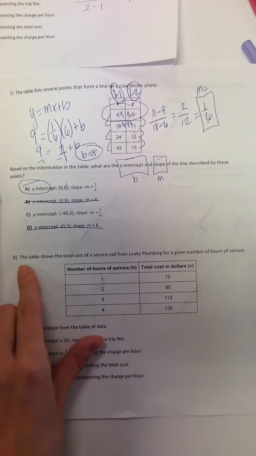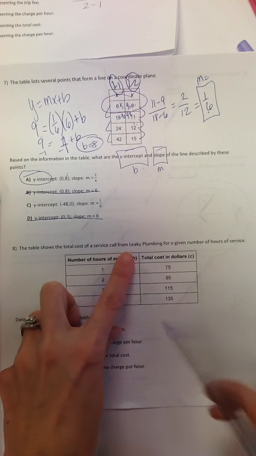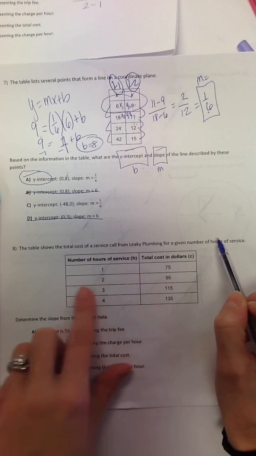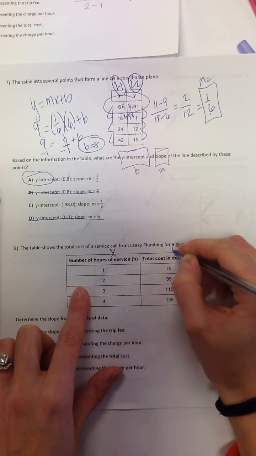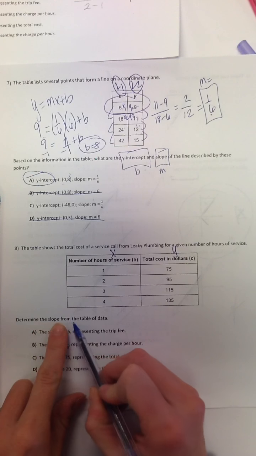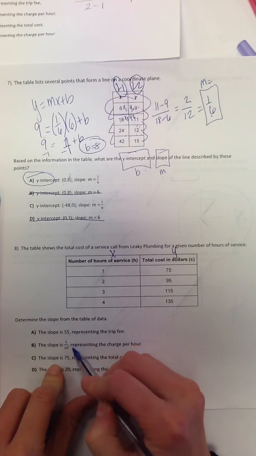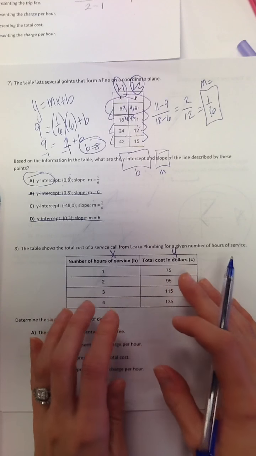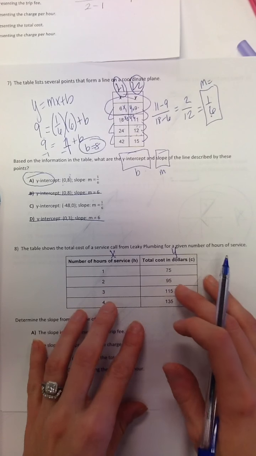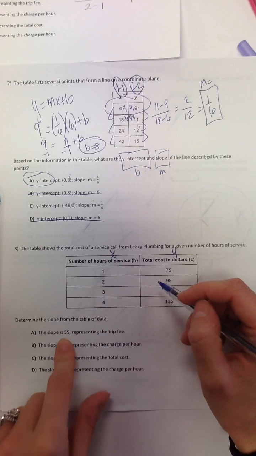Same thing here on number 8. The table shows the total cost of a service call from Leaky Plumbing for a given number of hours of service. So I've got my X, I've got my Y. Determine the slope from the table of data. Well, looking at your answer choices, every single one of these is different. So you can plug it in the calculator, or honestly, you can just find your slope, because there's going to be only one right answer here.